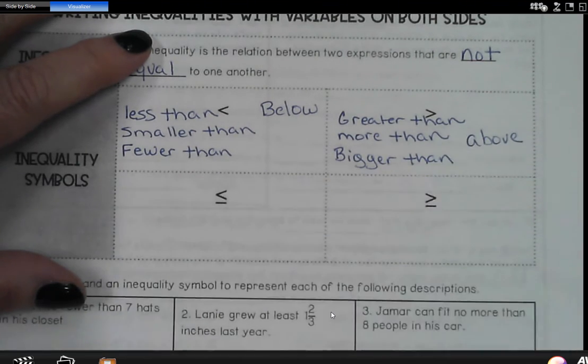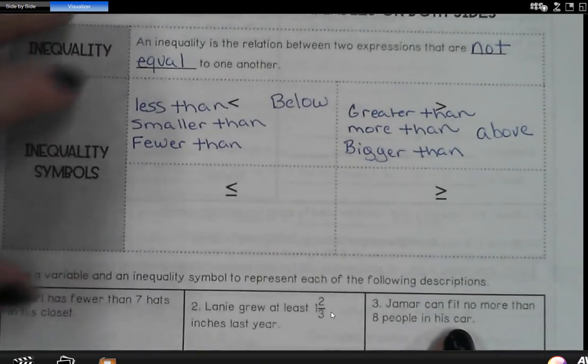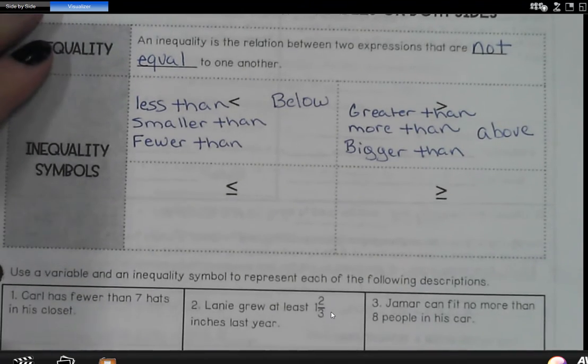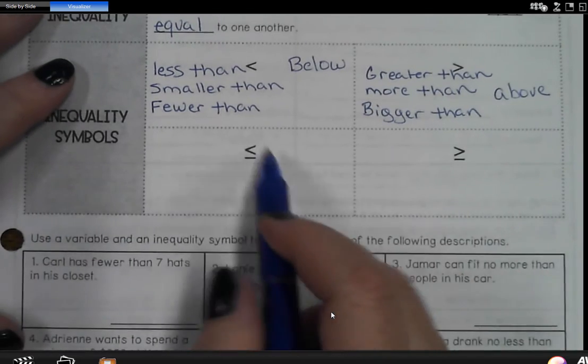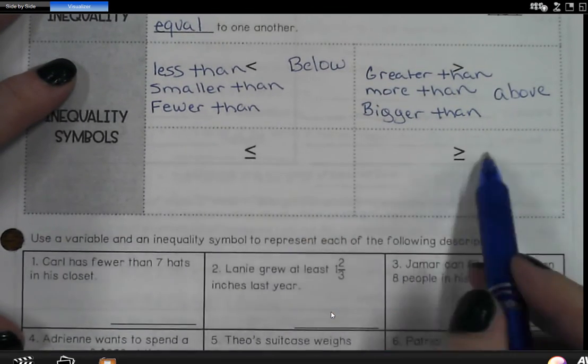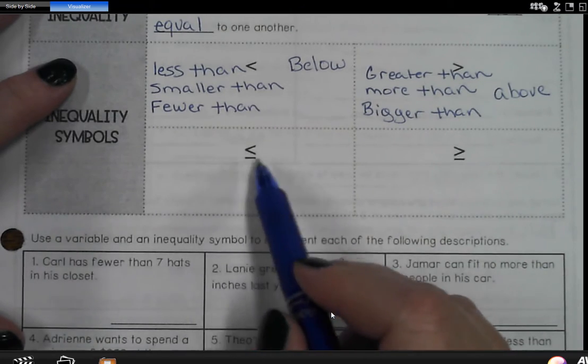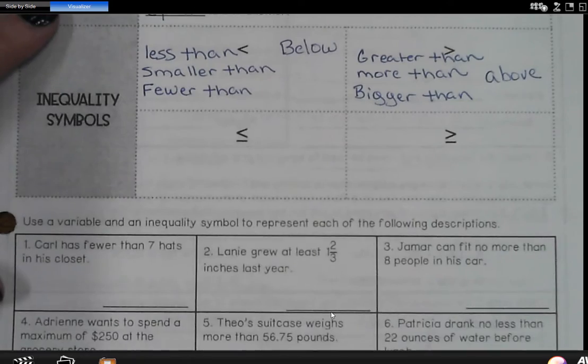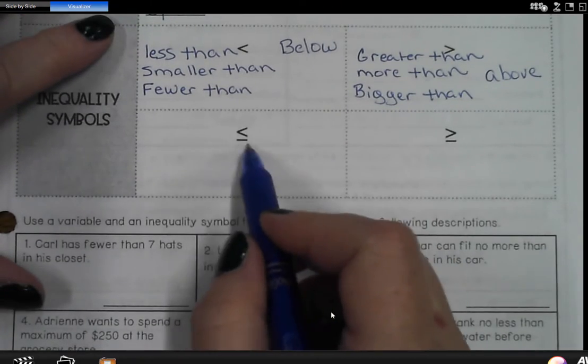Just some ways to say greater than. So let's talk about this one. These are where you're going to have fits because a lot of the times they're going to use words that don't make sense.